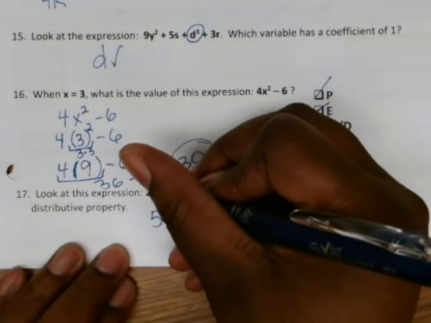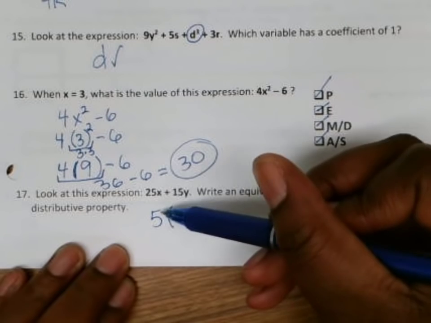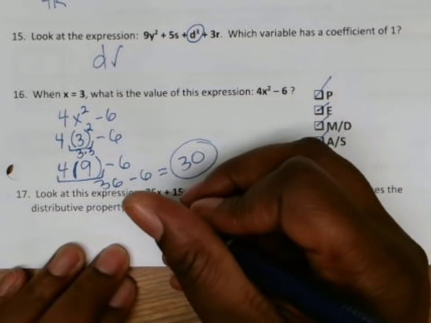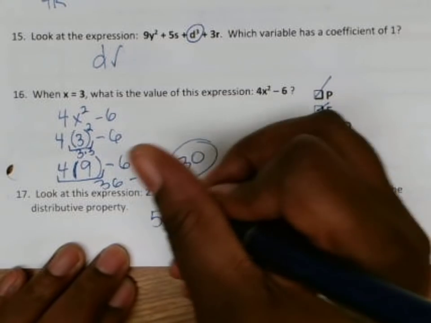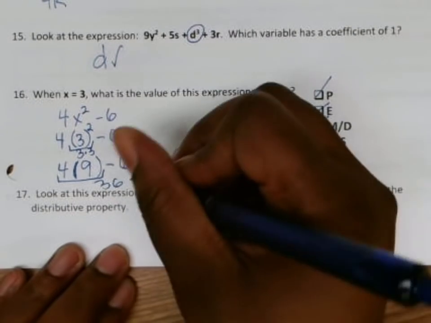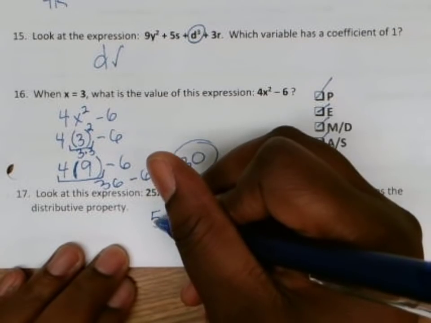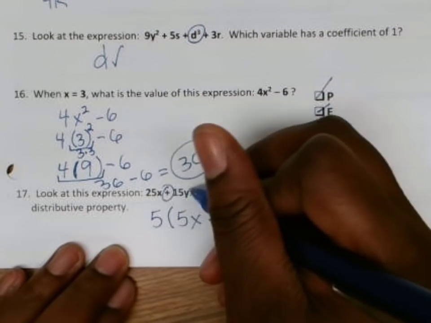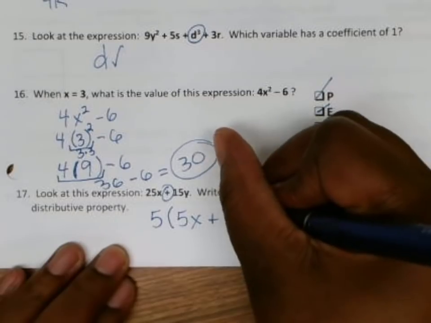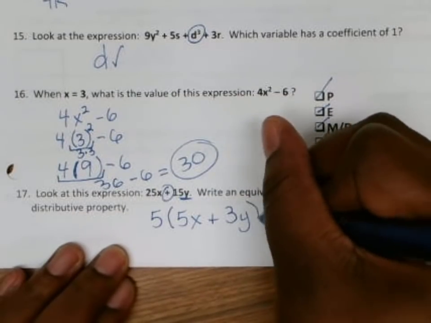So now I'm looking, in order to get to 25x, what do I need to do to get there from multiplying by 5? Well, 5 times 5 equals 25, and if I have an x there, 5 times 5x equals 25x. And I'm adding, and now I have 15y. How am I jumping from 5 to 15? I'm multiplying by 3. And it's a y here, so 3y.